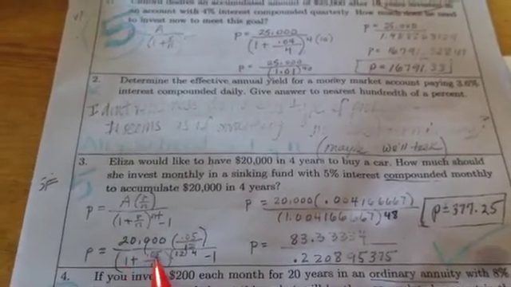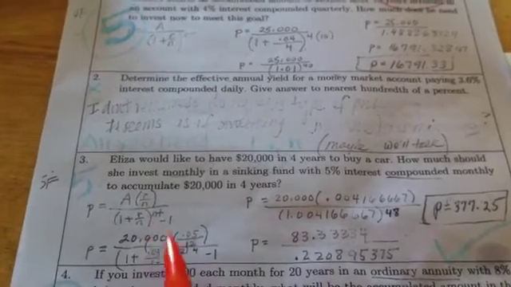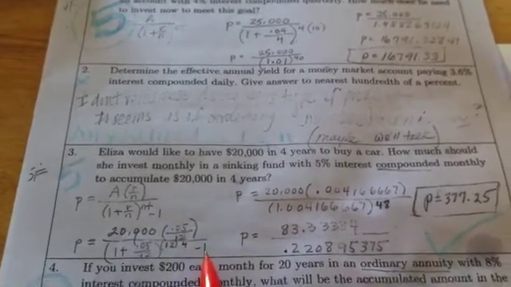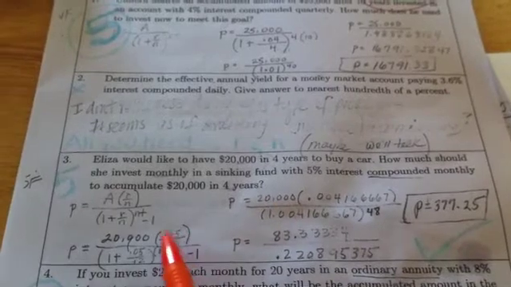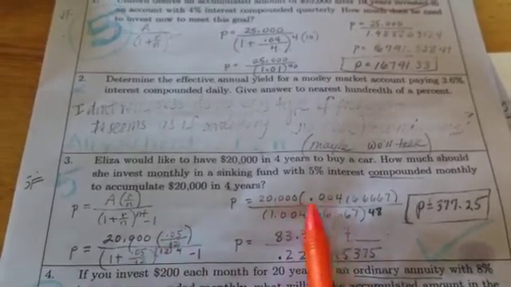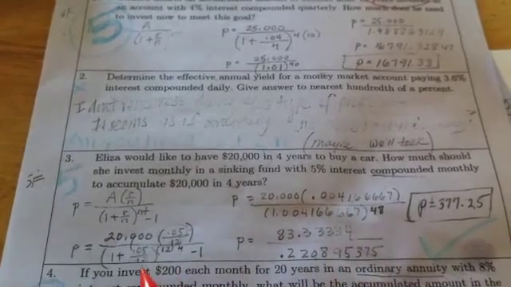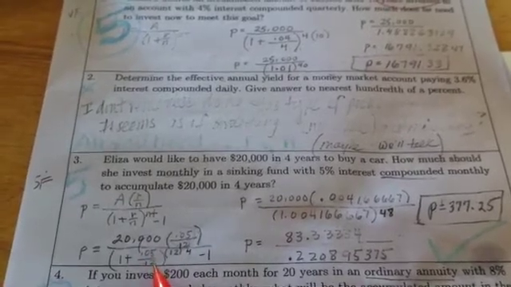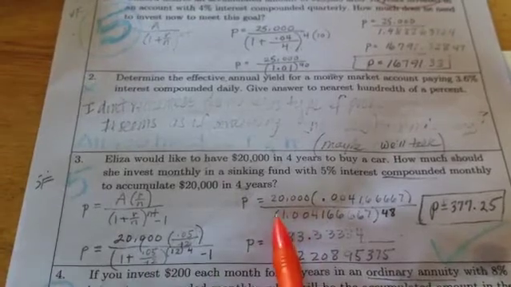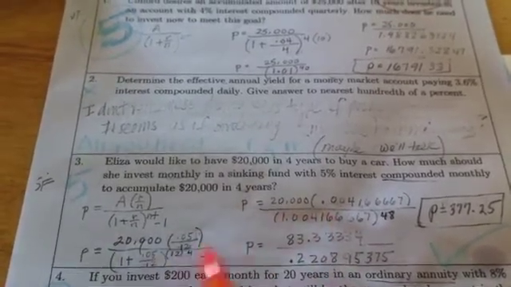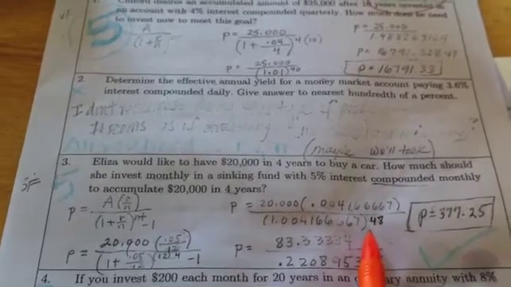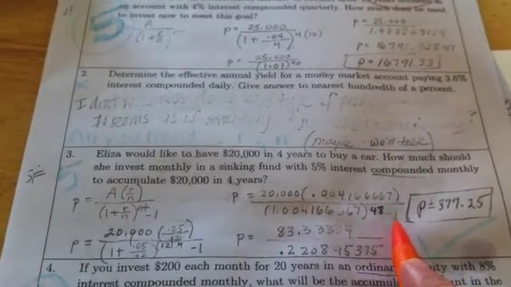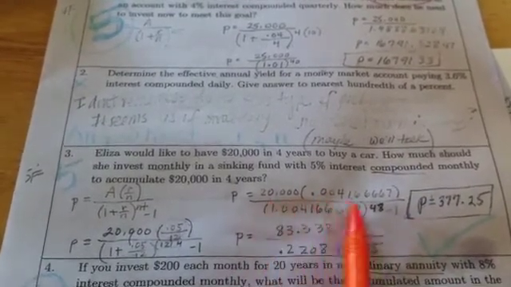So then you've got 1 plus 0.05 divided by 12. The n was still 12. The t, she wants 4 years, and then minus 1. And so you just plugged and chugged this in piece by piece. You did this one first, 0.05 divided by 12 gave you that. And this, you did 0.05 divided by 12, gave you that, and you added the 1, took that to the 48th power, and hopefully you remembered to subtract the 1. And so if you do 20,000 times that, you get that.